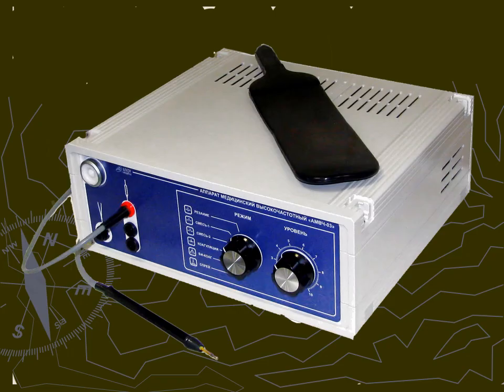The device is presented here too. Again, you can see the active electrode with a small area and the passive electrode with a large enough area, and accordingly the current density under the active electrode will be high enough.